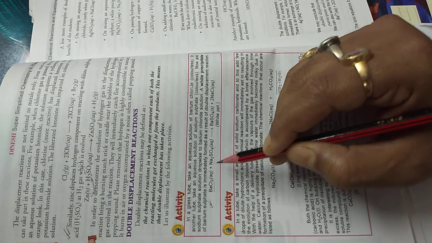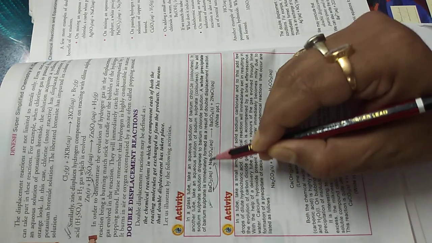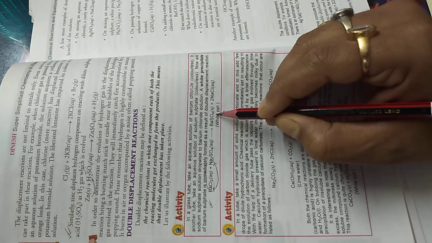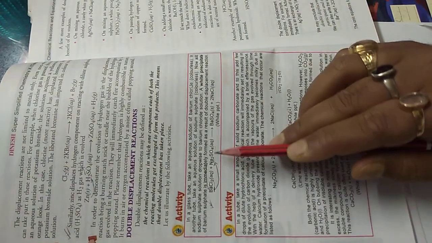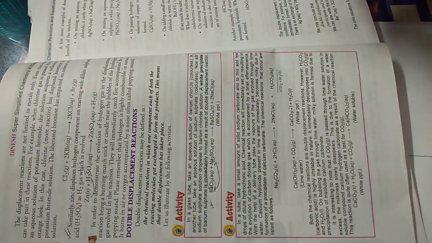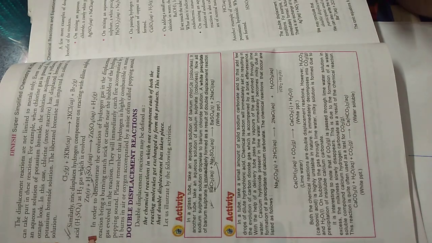When you mix them, you will get a white milky precipitate. Why? Because barium will come in place of sodium and sodium will go in place of barium. So you end up getting barium sulfate and sodium chloride. Barium sulfate is a white precipitate. Like that, we have different types of double displacement reaction. So what is double displacement reaction? Where there is mutual exchange of ions taking place.